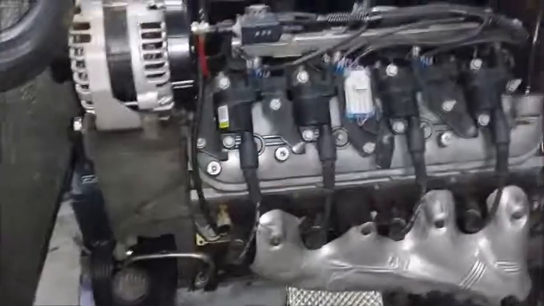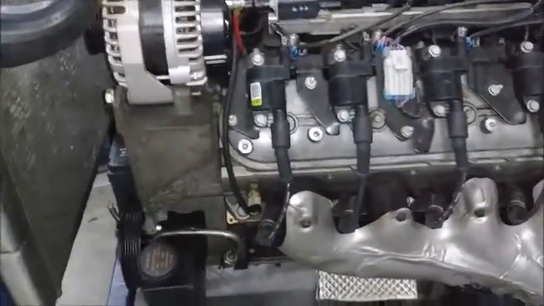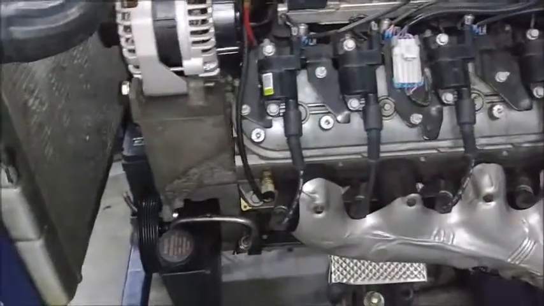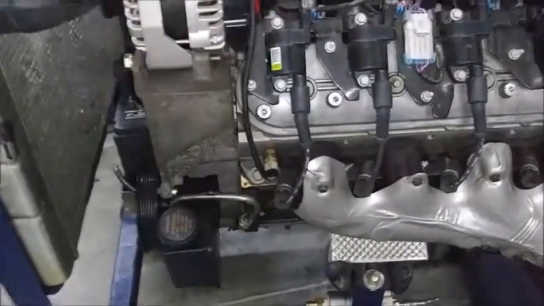And last is the exhaust stroke, which is where the intake valve is closed, the exhaust valve is open, and the piston is going up and pushing the burnt gas out of the combustion chamber and into the exhaust system.